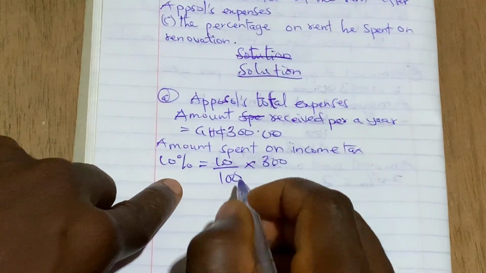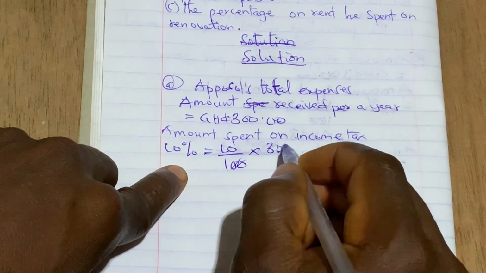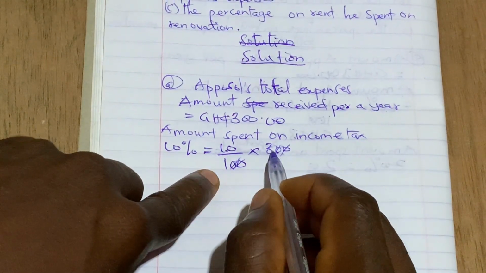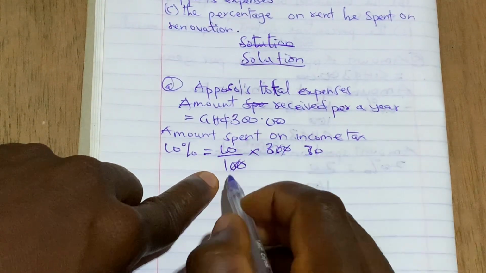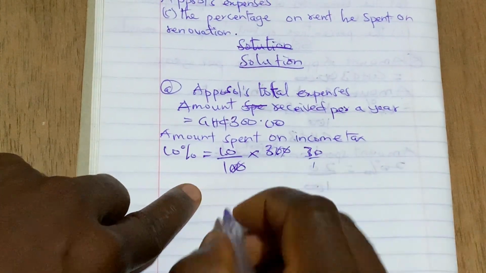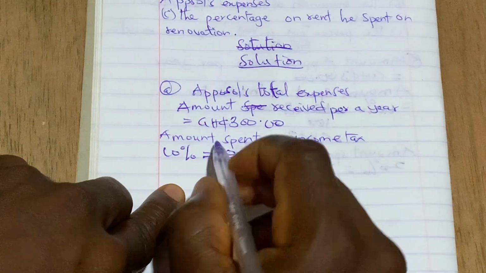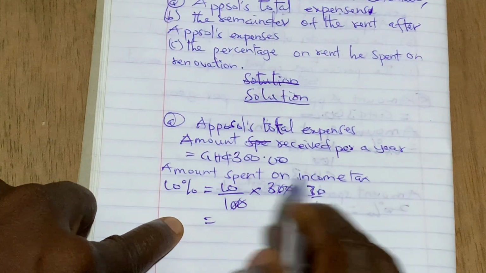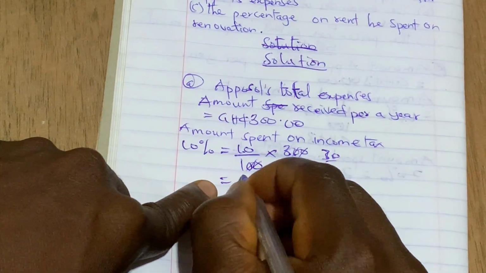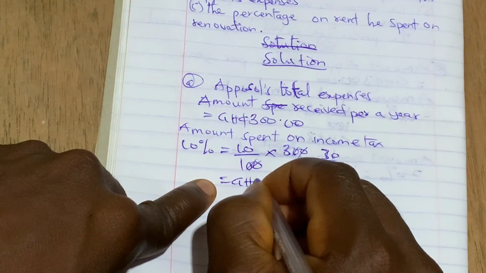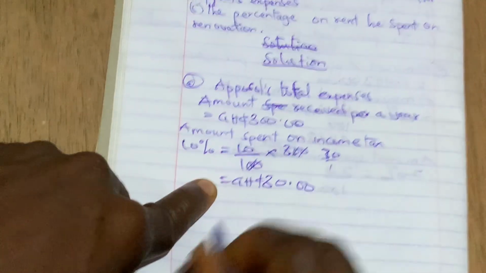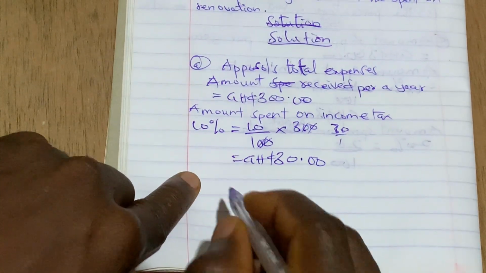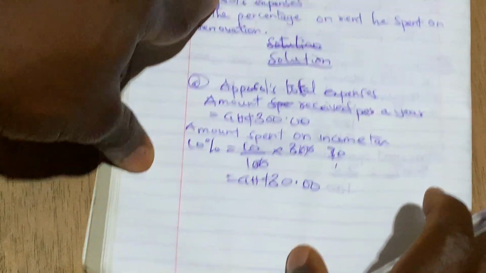Let's cancel the zeros. 10 times 3 is equal to 30, divided by 1 is 30. So the amount spent on income tax is 30 Ghana cedis.